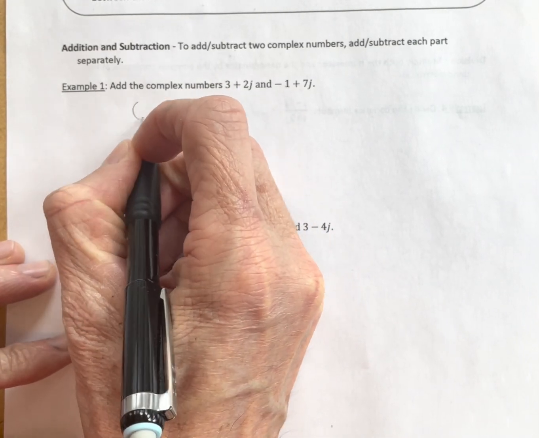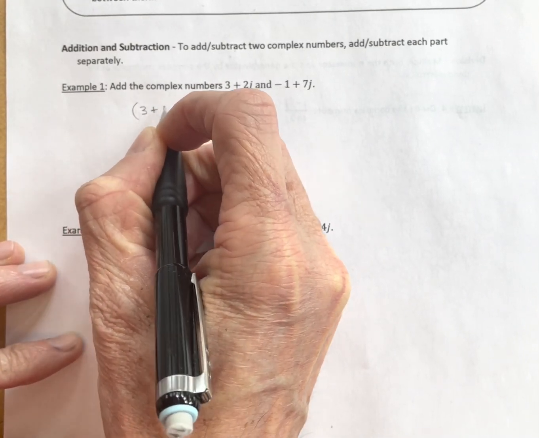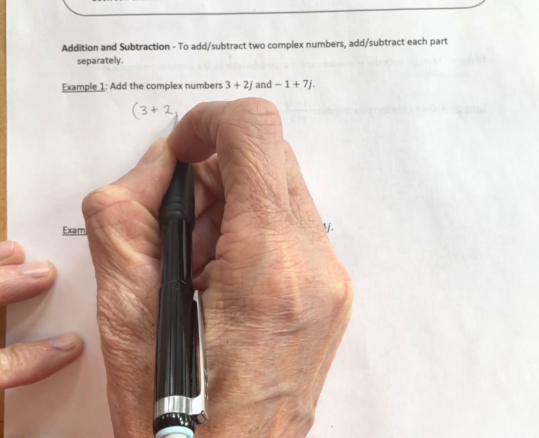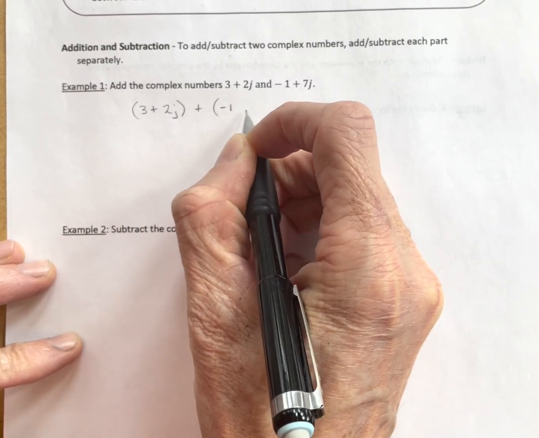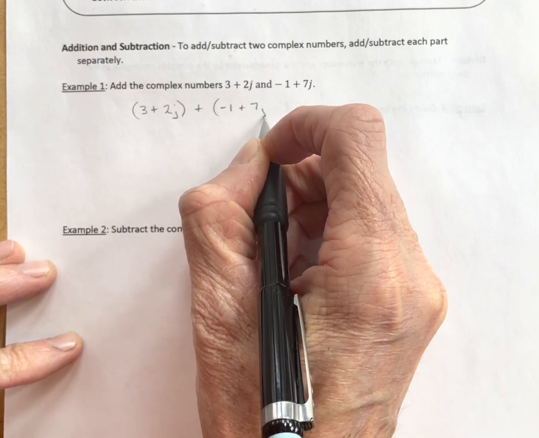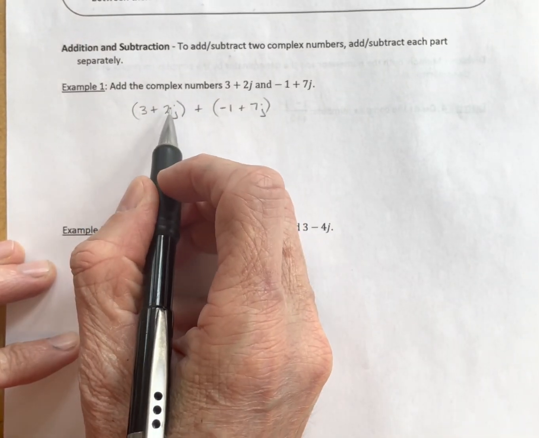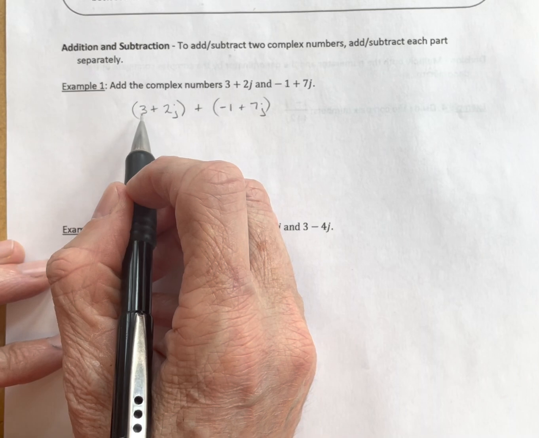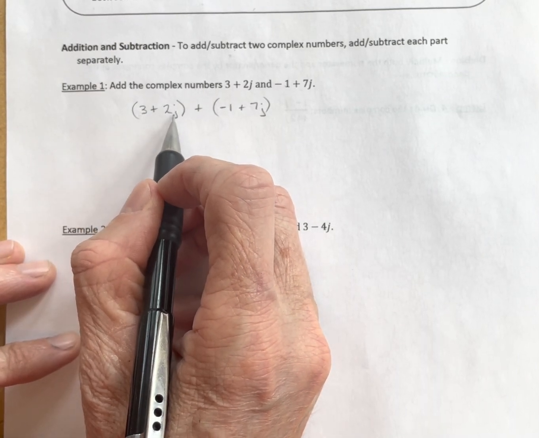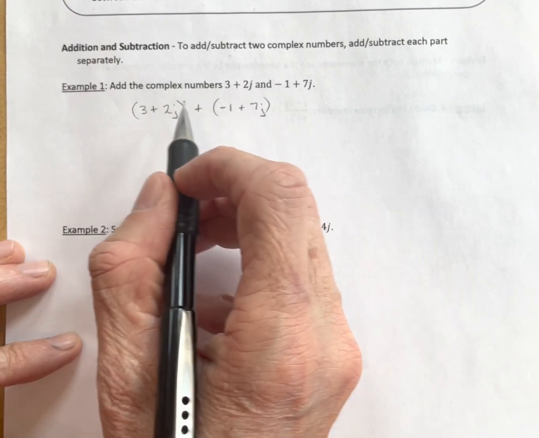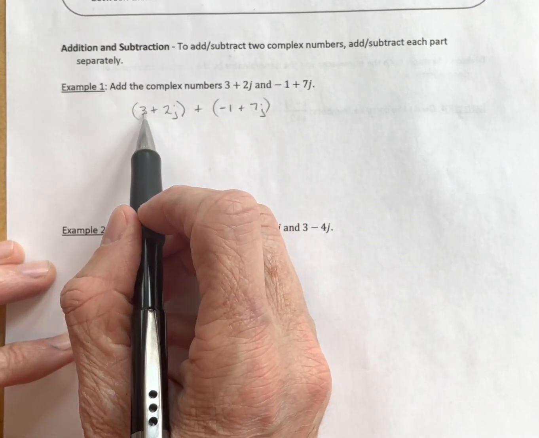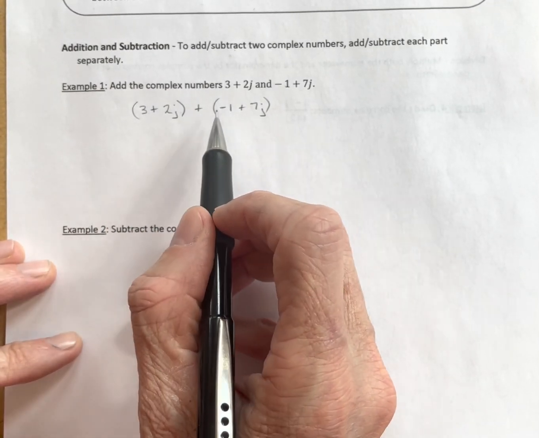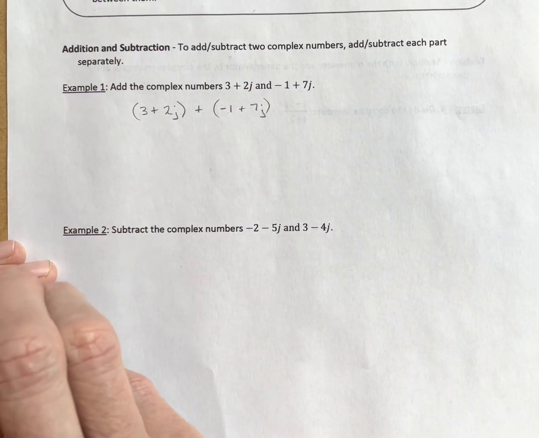Well, first off, I like to write my complex numbers in parentheses. It just puts it together that this is one number and this is a second number, because these two pieces must go together. So I want to add this complex number and this complex number.